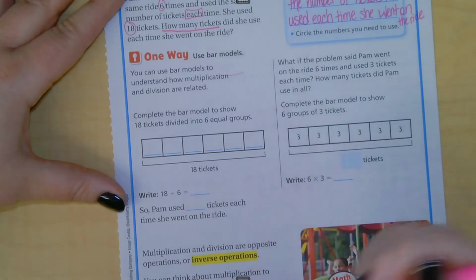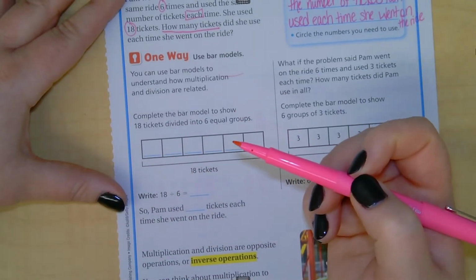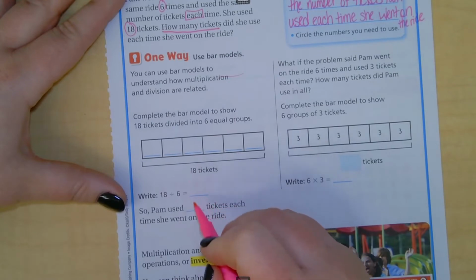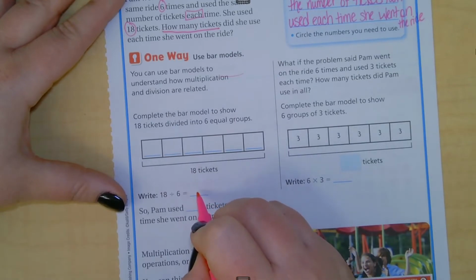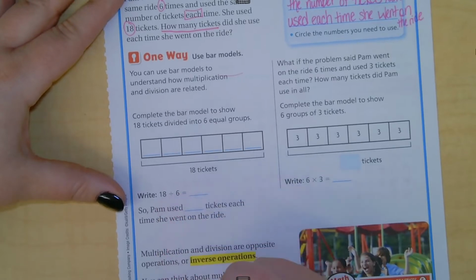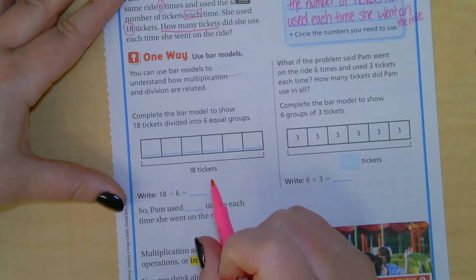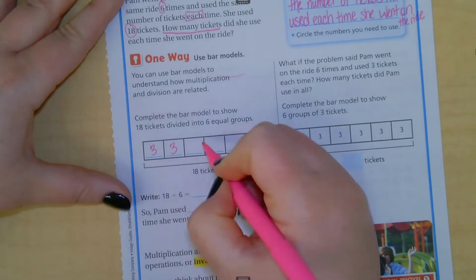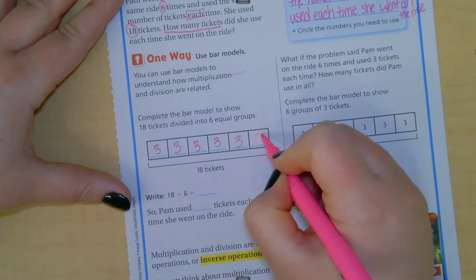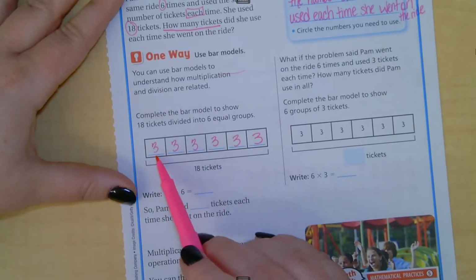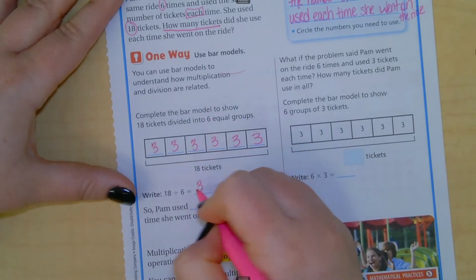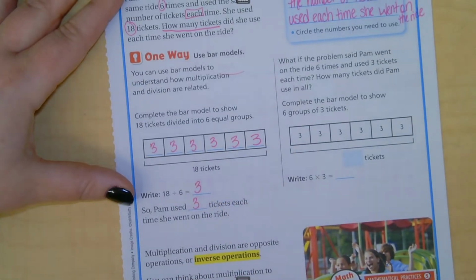All right. So because I know that multiplication is the opposite of division, I'm going to read this backwards to you, and I hope you can think of the answer. What times 6 equals 18? Three. Good. Okay. So 3 times 6 equals 18. So that means each ride costs 3 tickets. If I skip counted these up, these would go to 18. So 3, 6, 9, 12, 15, 18. So 18 divided by 6 equals 3. So Pam used 3 tickets each time she went on the ride.